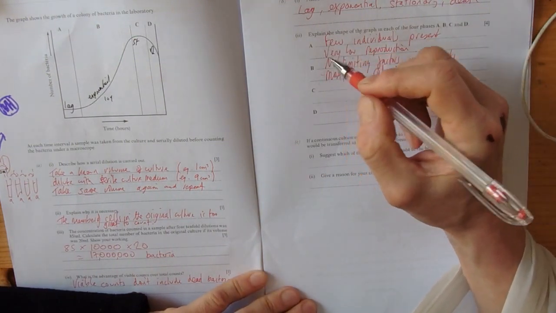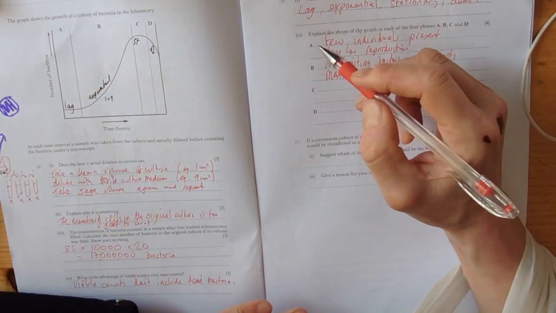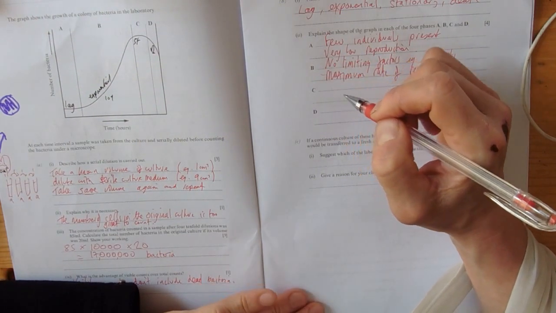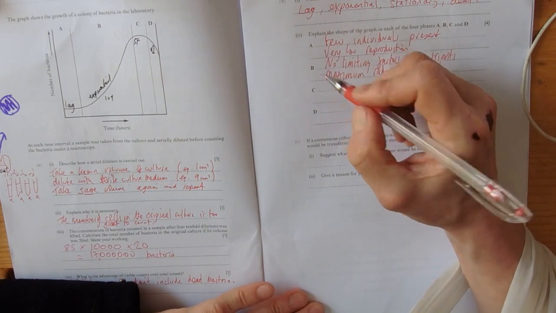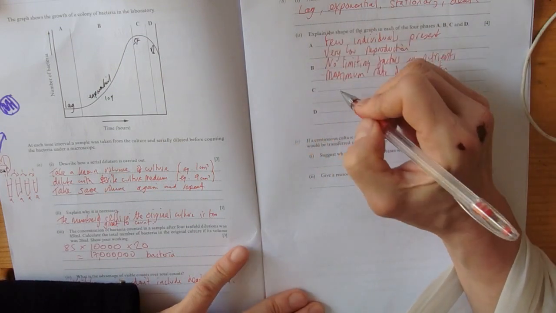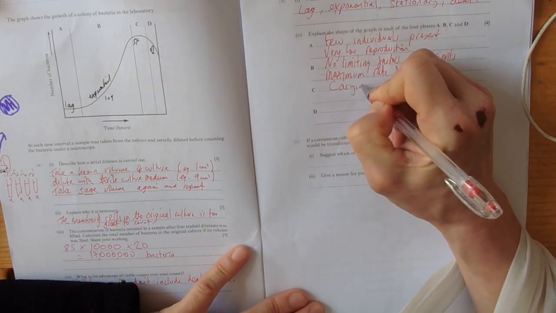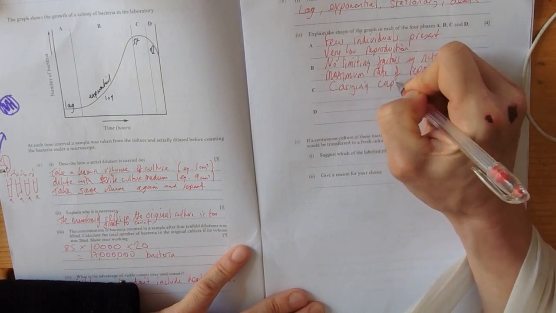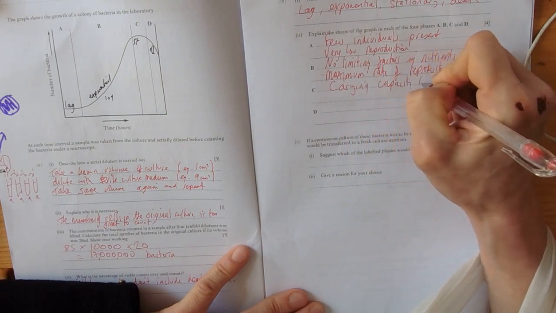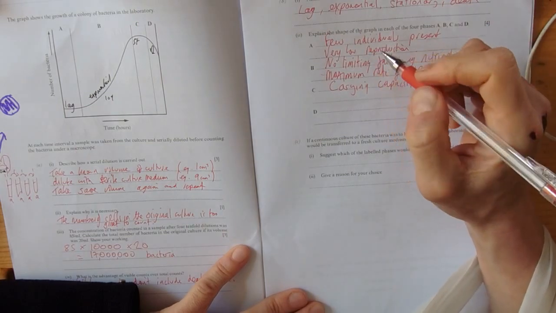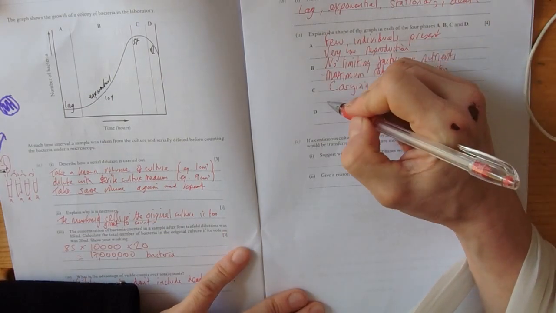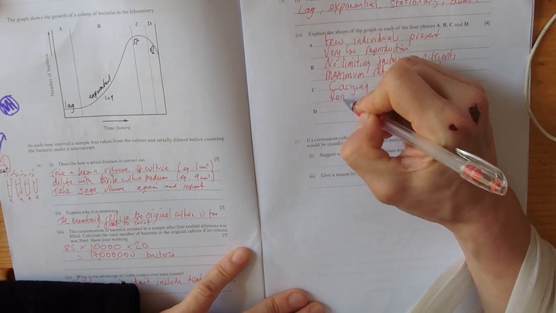And in C, well, that's our stationary phase. We can say the production of new cells equals the death of old cells. We've reached our carrying capacity. Carrying capacity is reached, and our resources are now limiting.